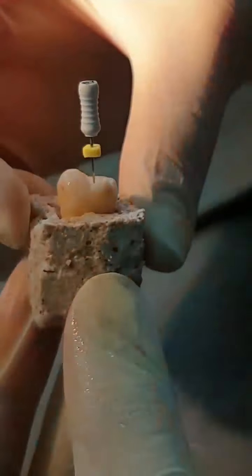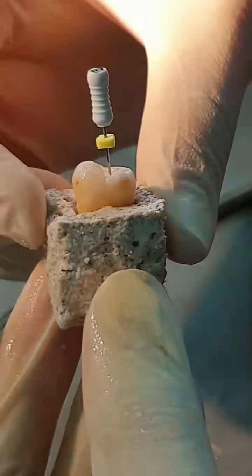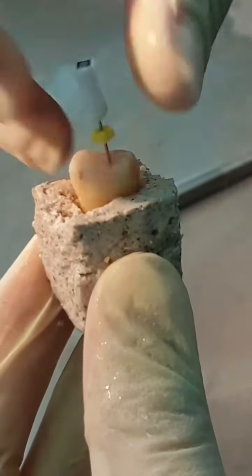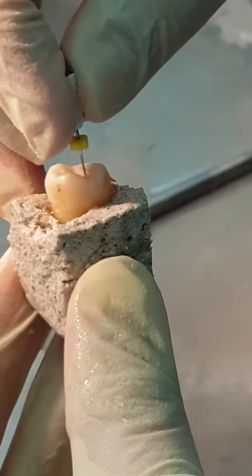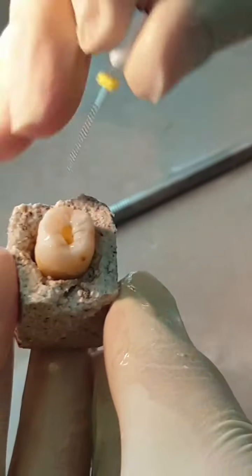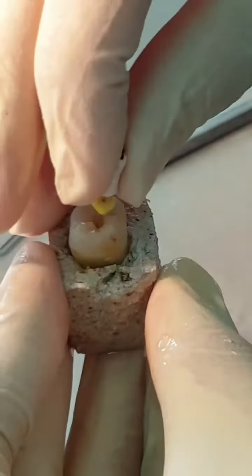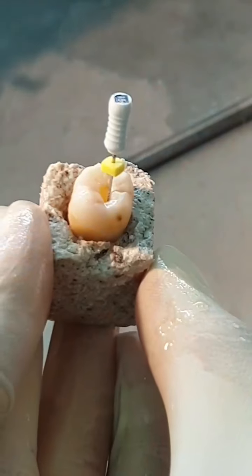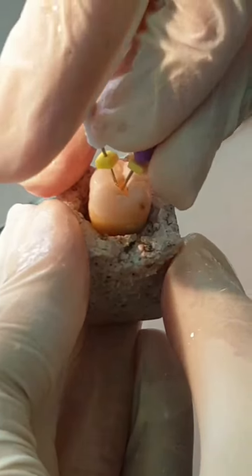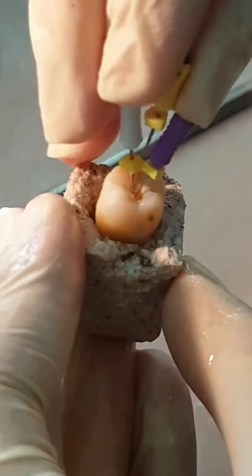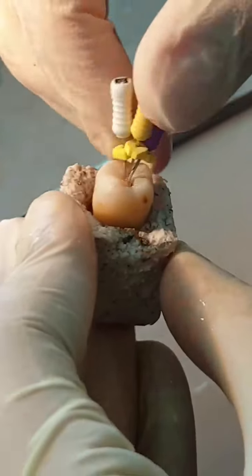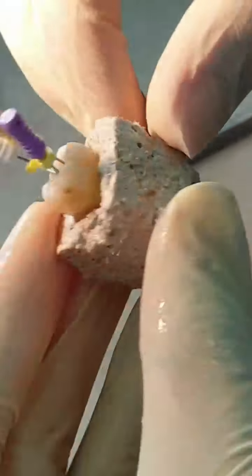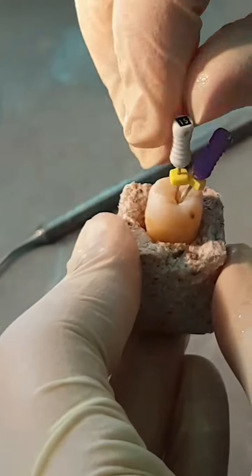Now we are going to check straight line access in the canals. In distal canal we have enough straight line access. Also in mesiobuccal canal. And also in mesiolingual canal we have a straight line access. As you see, we found 3 canals in this case.